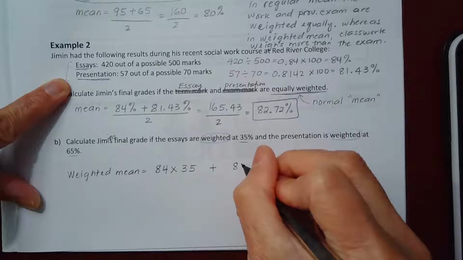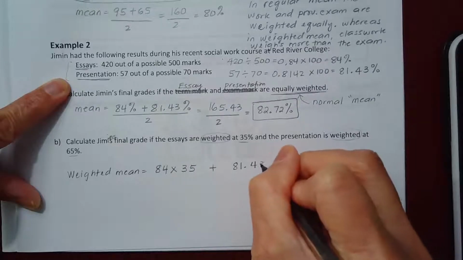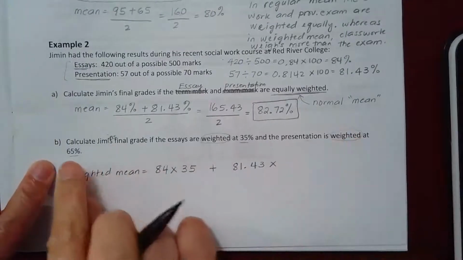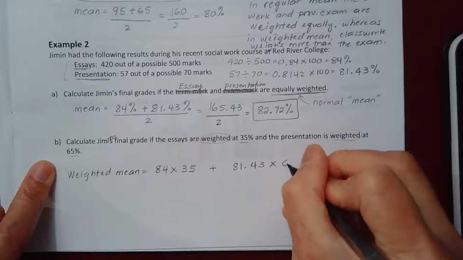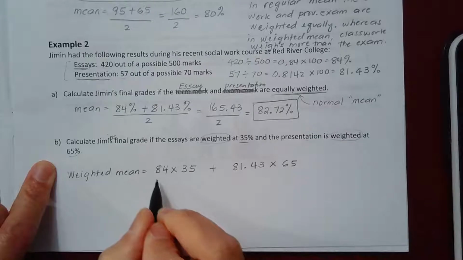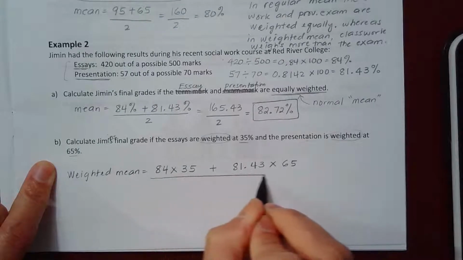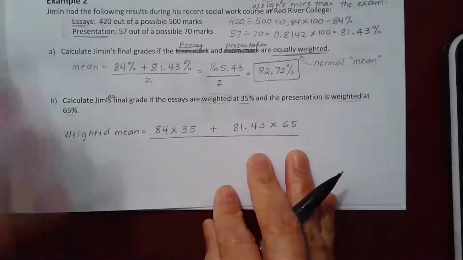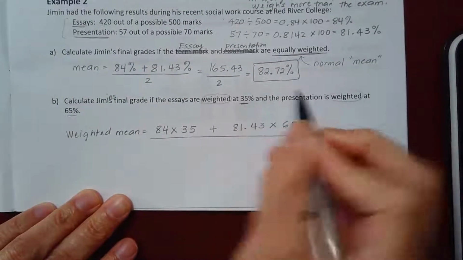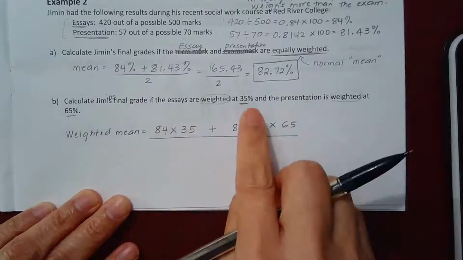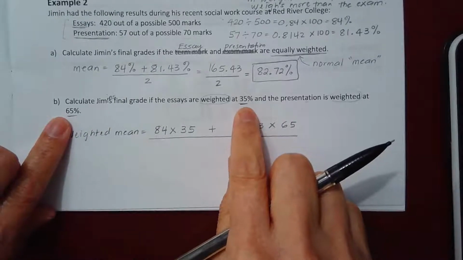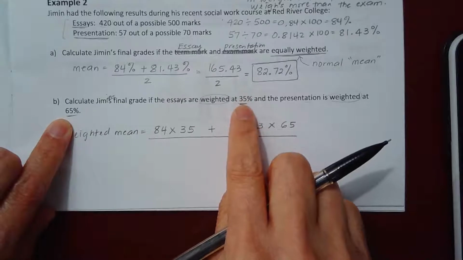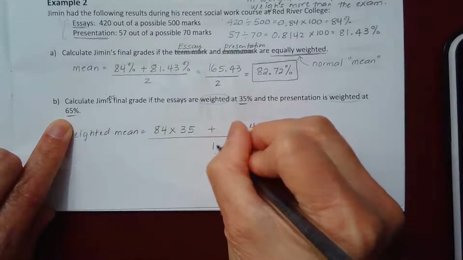That's the score. Times, what's the weight on the presentation? Weight is 65. All of that is being divided by the sum of the weights. Well, these are the weights, 35 and 65. The sum would be adding them up together. So 65 plus 35, that's going to give us 100%.